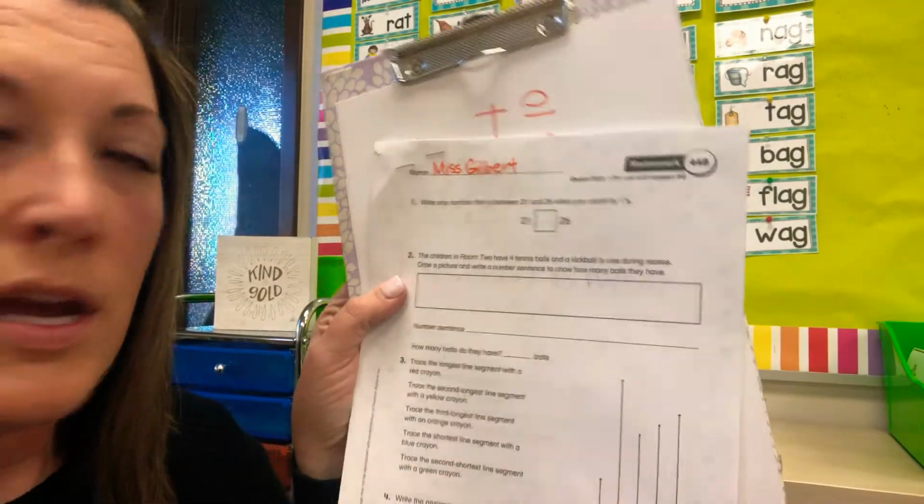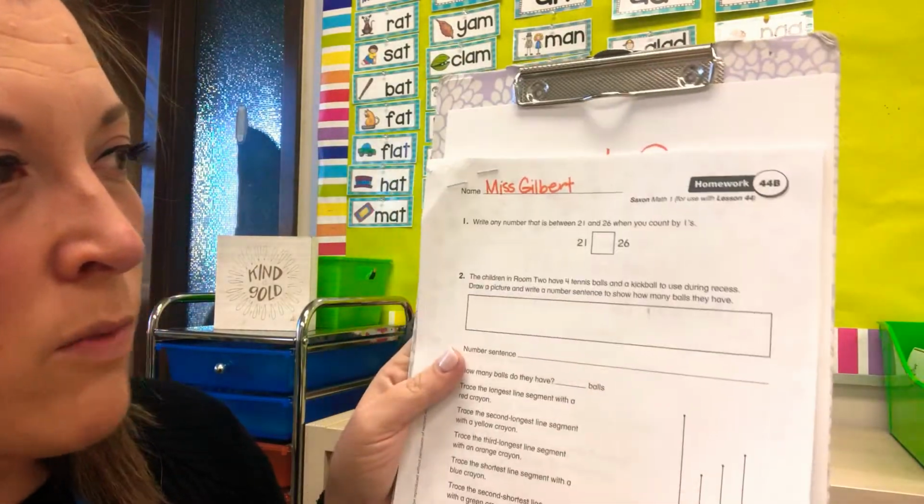Next thing is our math paper, homework number 44B. Oh, okay, so it's on the homework side. Write your name. Okay, number 1. Write any number that is between 21 and 26 when you count by ones.